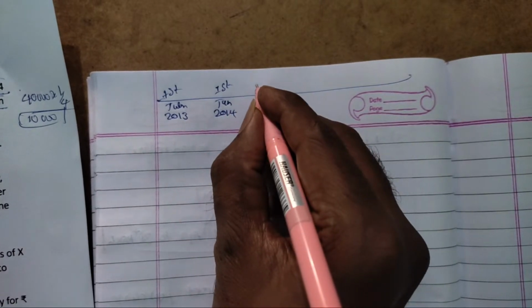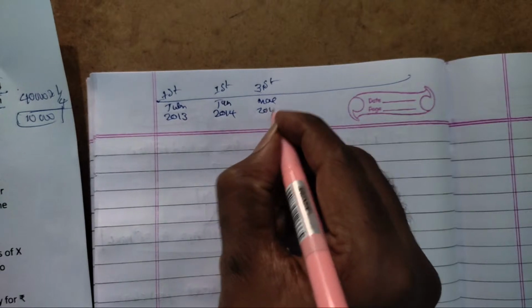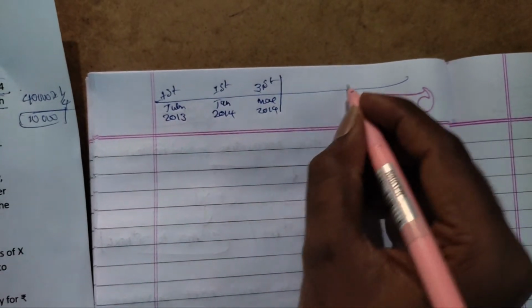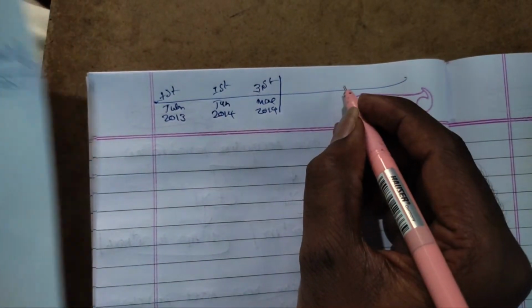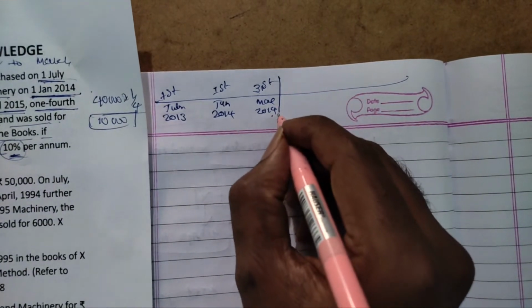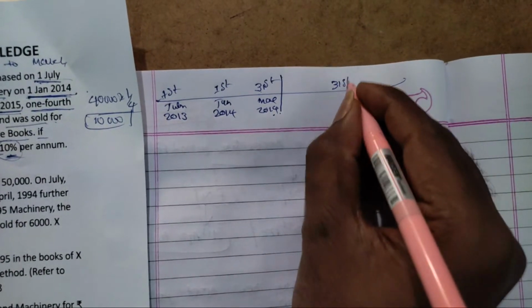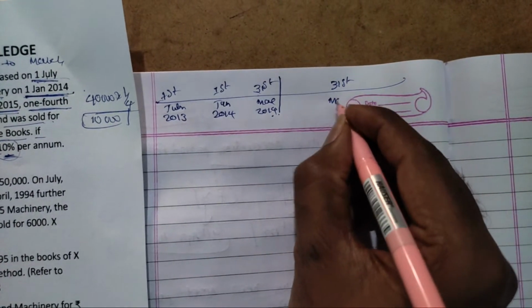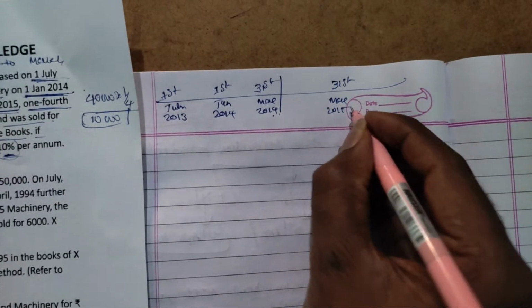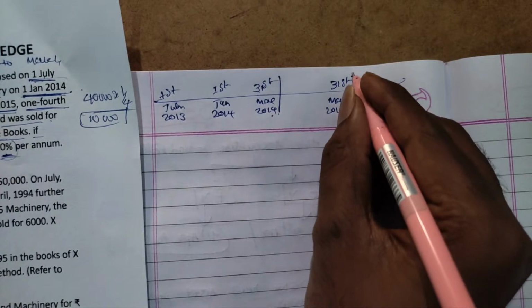So next date will be 31st March 2014. After this, 1st April to 31st March 2015. This is one accounting period.